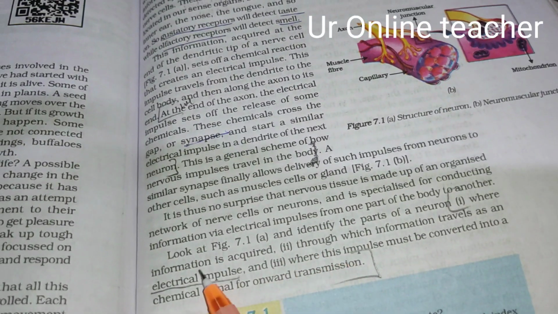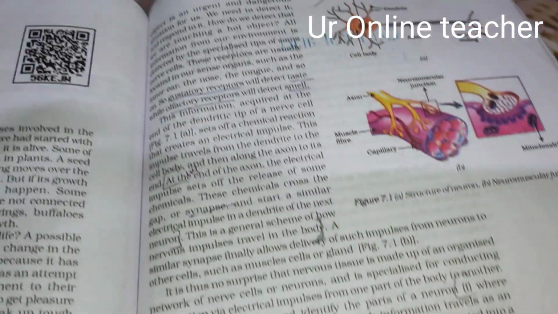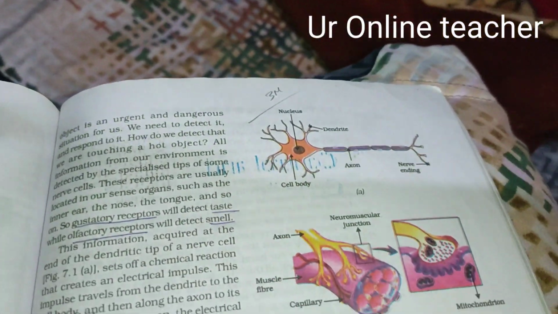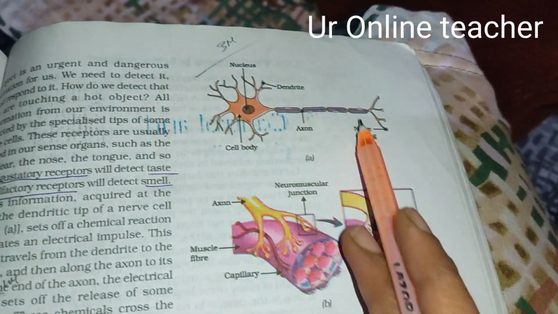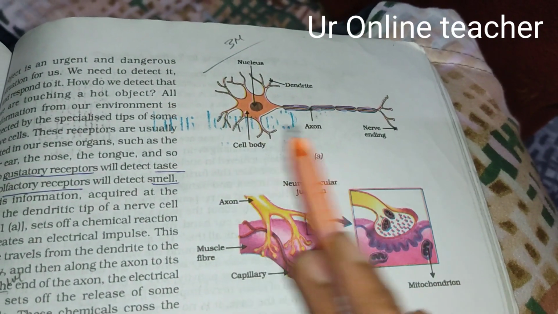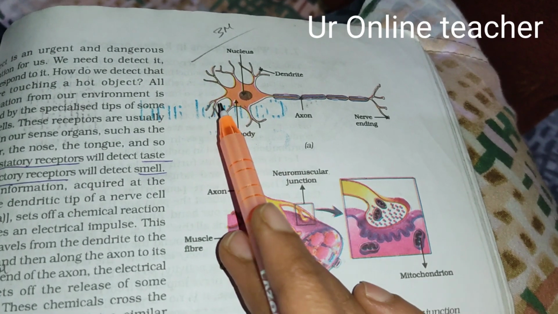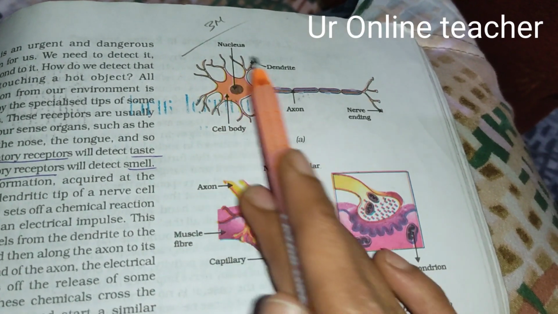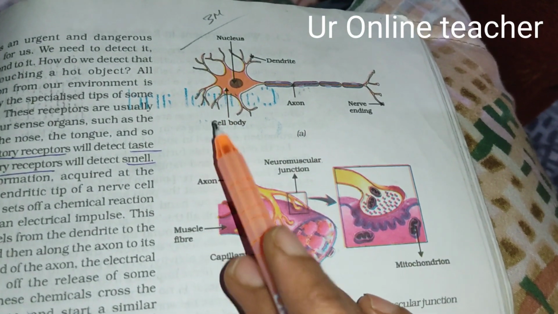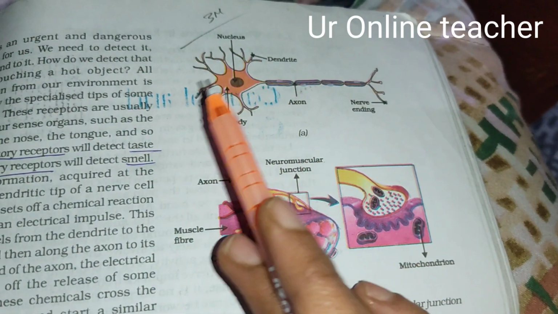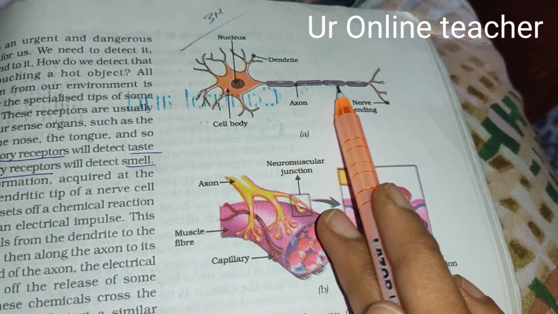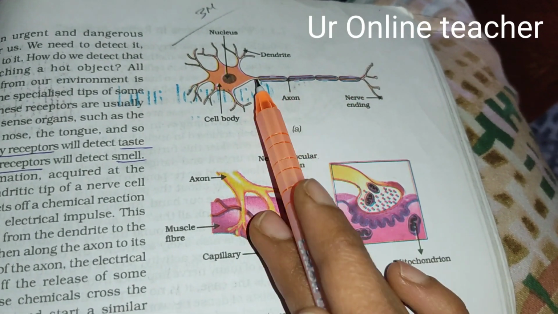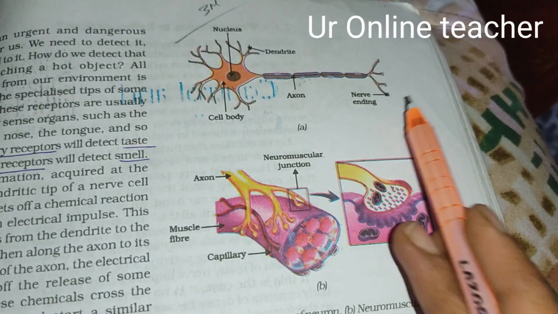Let us look at figure 7.1a, where we can see the neuron. The neuron diagram is very important. Practice this. It is very easy also. A star-like structure with the ends of dendrites like branches. In the middle, you should draw the nucleus, and a long tube-like structure, the axon, and the nerve ending.